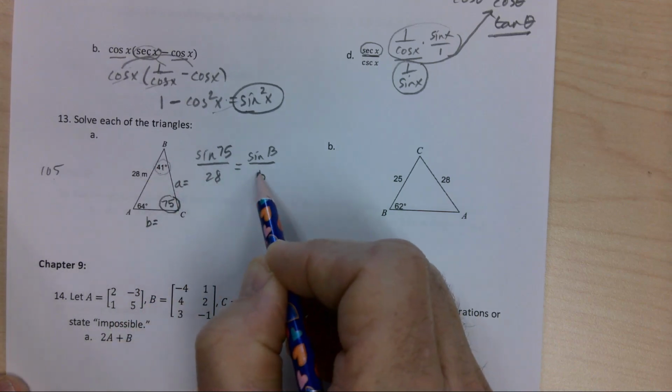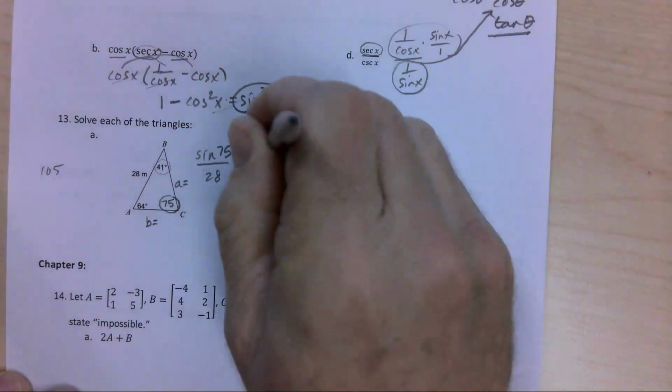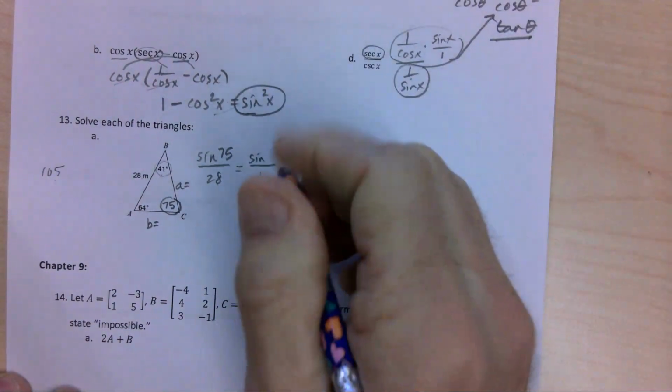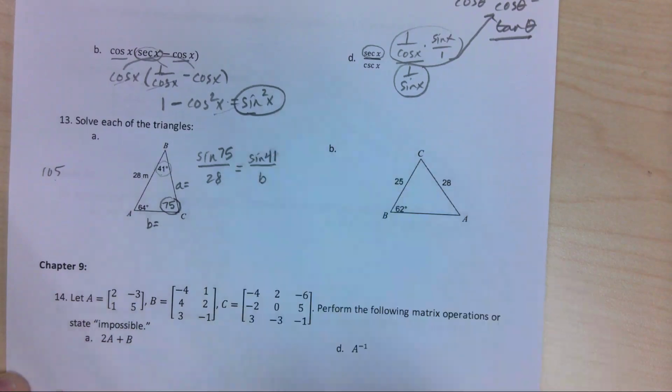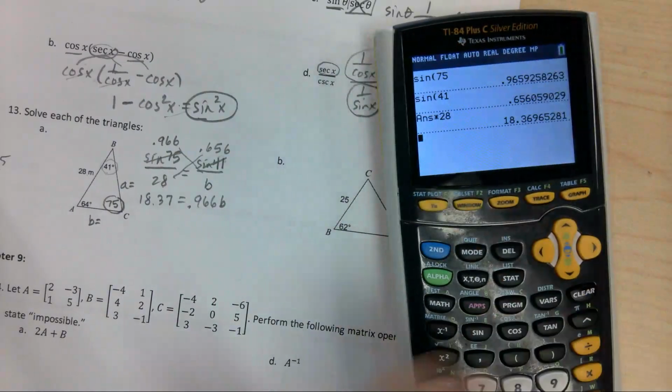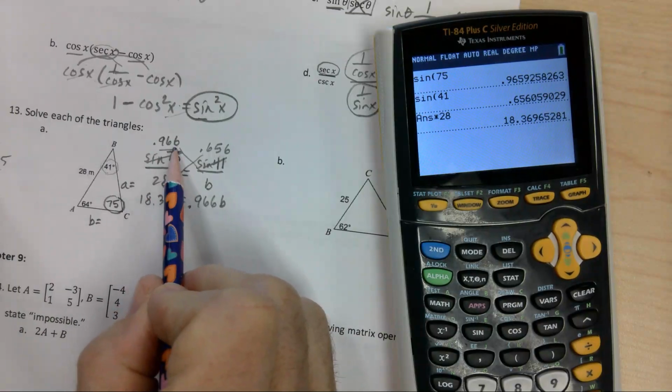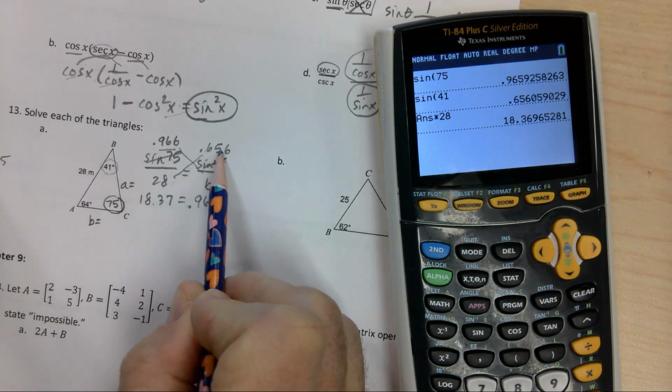That's what I've decided to do. Whoopsie. All right. Sine of 41 all over B. Now I'm going to chunk these out, do some work, get right back to you. All right, done a little work here. Looked that up, got 0.966. Looked that up, got 0.656.